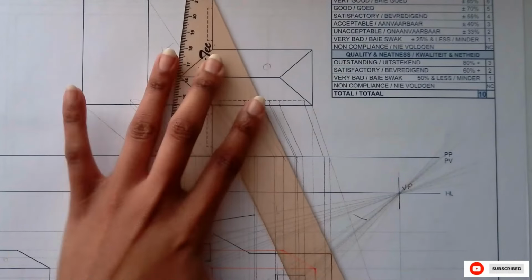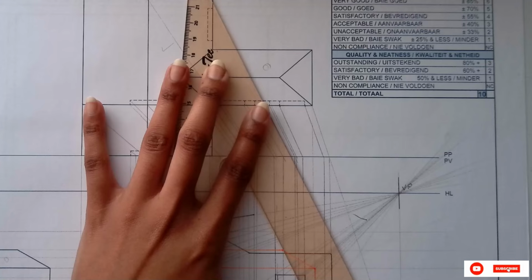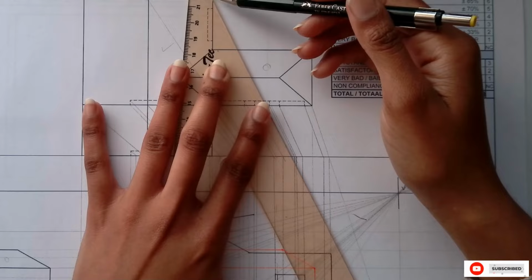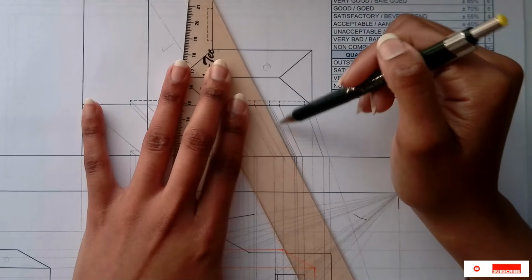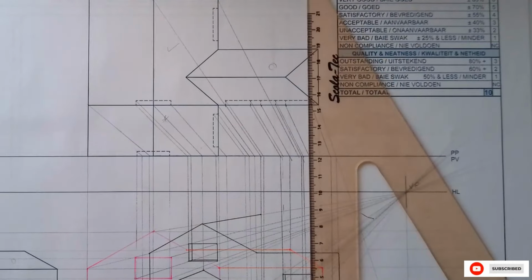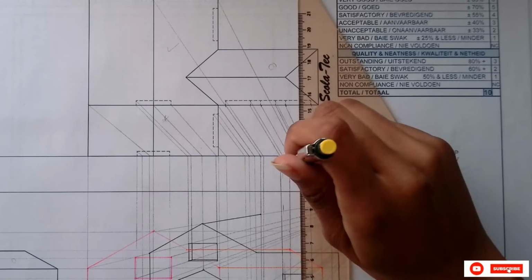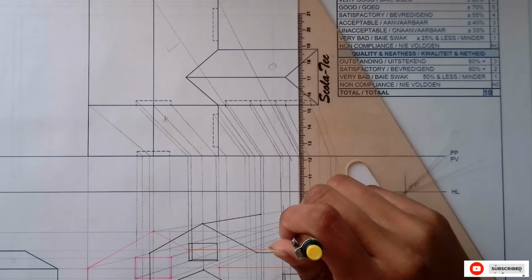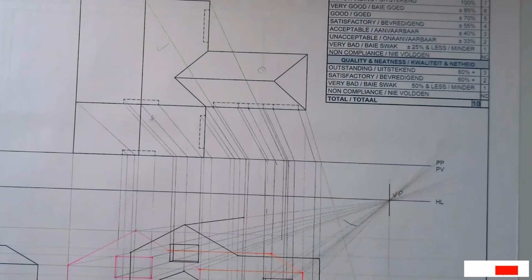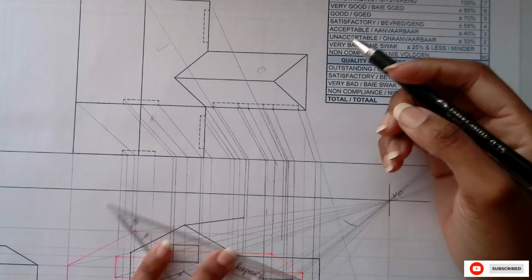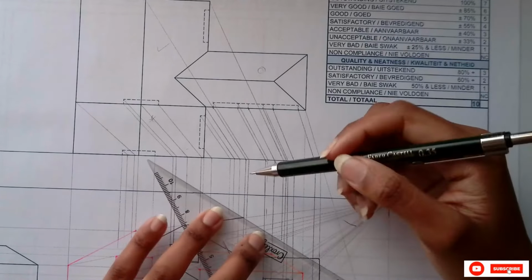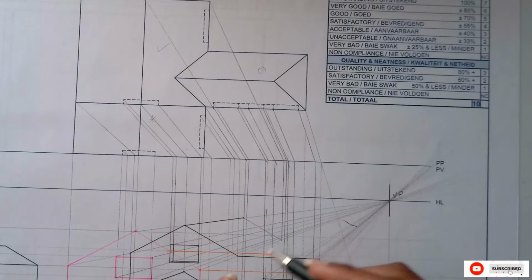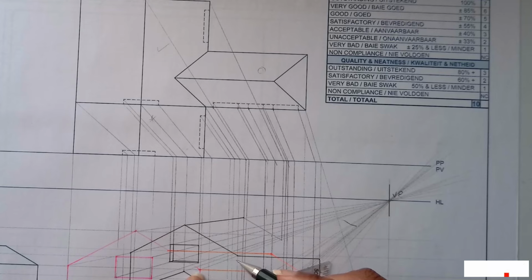So align with the SP, take it straight down, and then project it to that line. So that projection, in that line, we will do it in construction first. So we just joined this one here, which is from here all the way to there in construction.